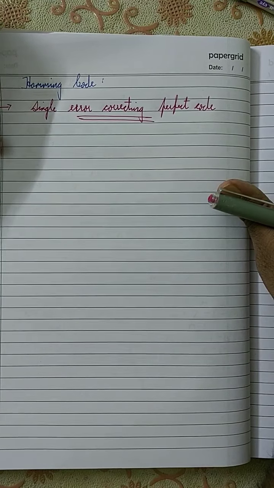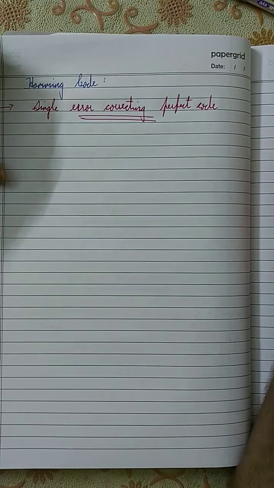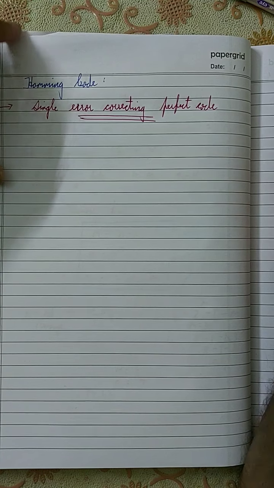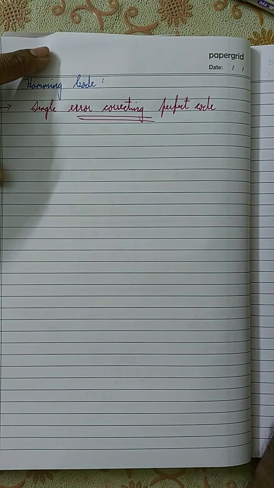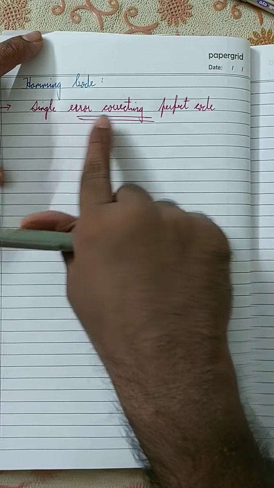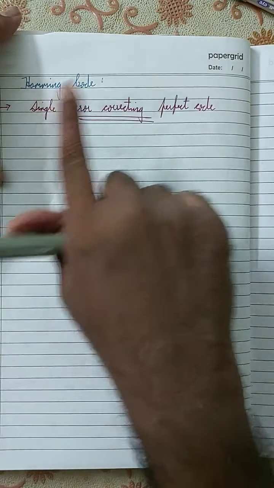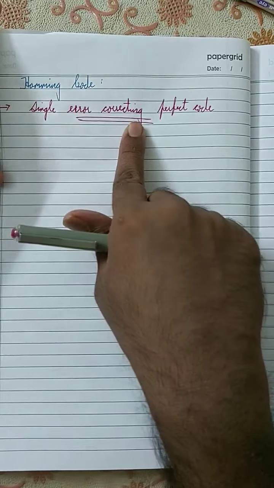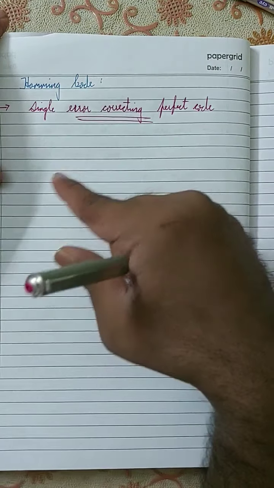Students, here you are going to learn about a new type of code called the Hamming code. A Hamming code is a type of (n, k) linear block code which is a single error correcting and also a perfect code. So the general definition of a Hamming code is a single error correcting perfect code.